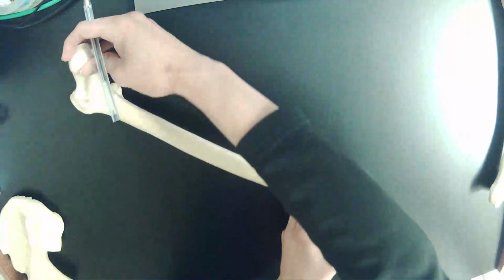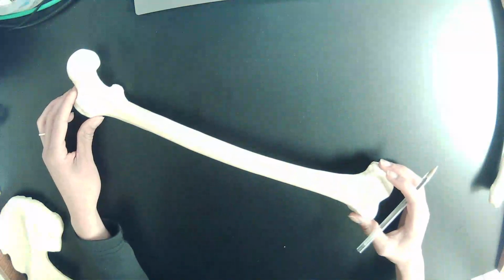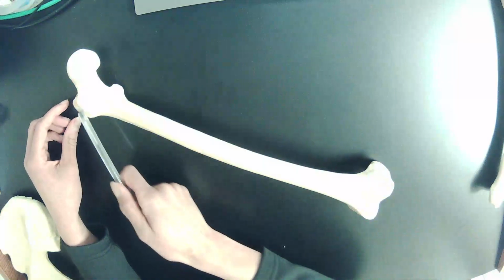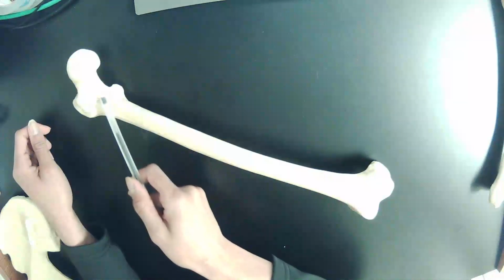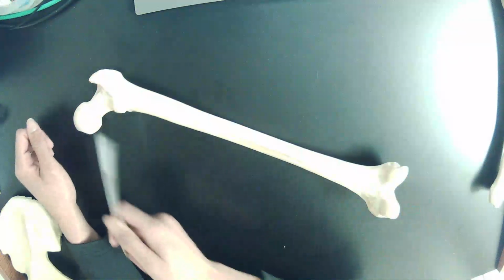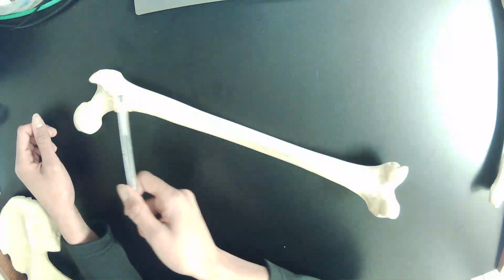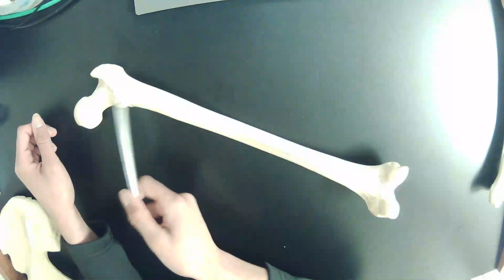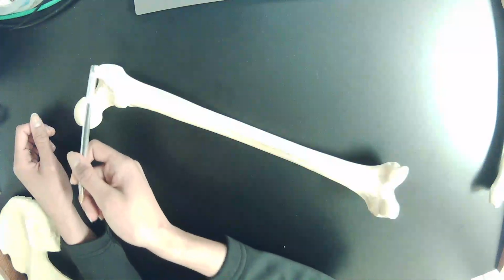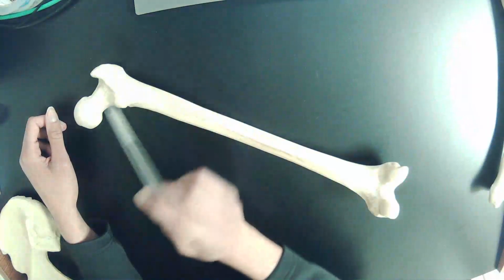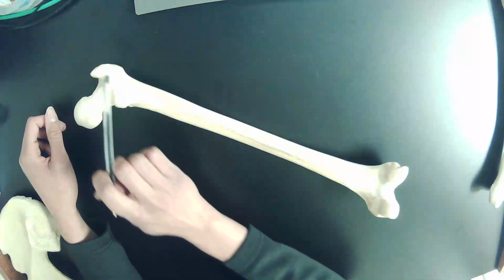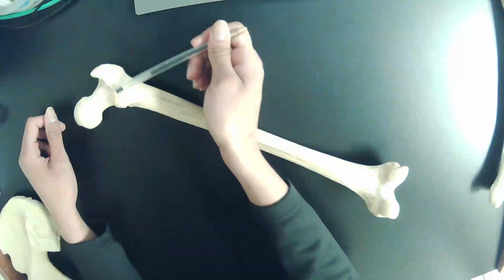We also have two structures to talk about: the greater trochanter and then the lesser trochanter. If you turn, you can see them really well here as well. Trochanter is just a super fancy word for tubercle, but we call it trochanter because it's way bigger. Just look at this space between trochanters. Here, this is going to be called the intertrochanteric crest because it's really thick.